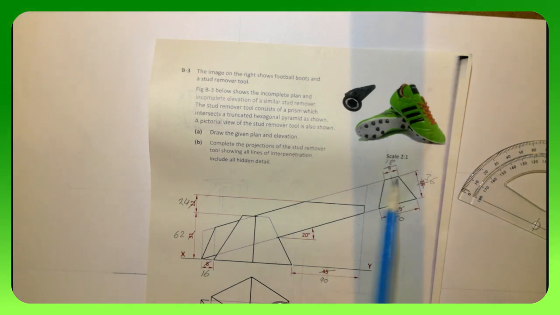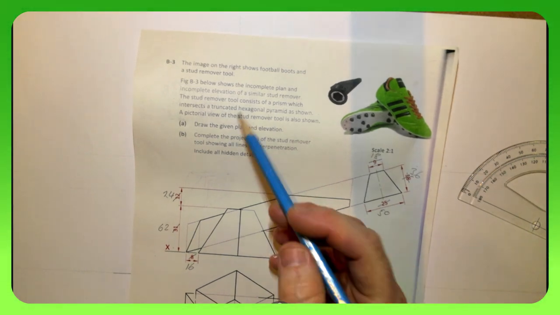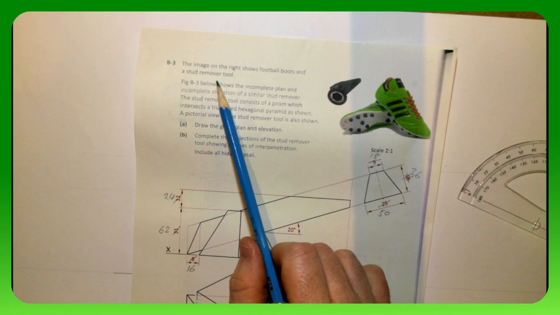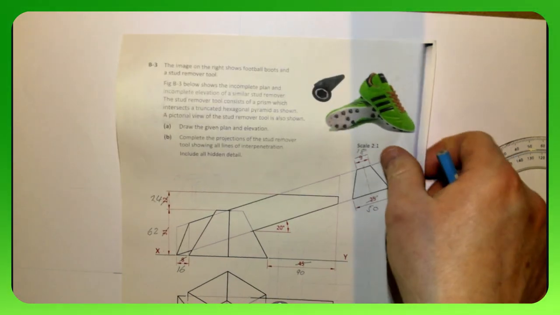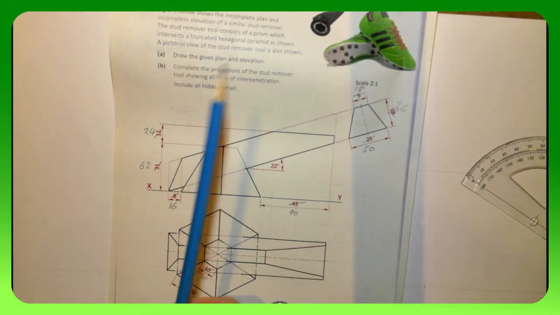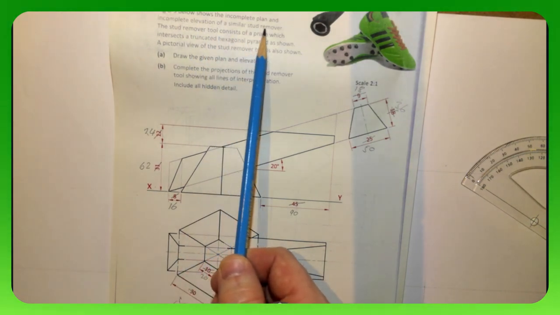Well, if we look at this question here, a question on interpenetration, the intersection of solids. It just says the image on the right shows football boots and a stud tool remover. Figure B3 below, so we have our figure B3 on the bottom there, laid out as an orthographic. It says figure B3 below shows the incomplete plan and incomplete elevation of a similar stud remover.